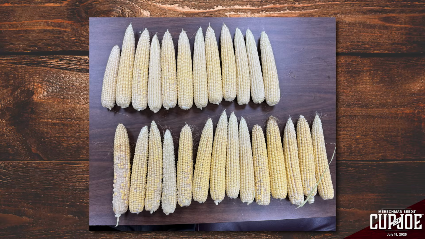Joe and I sat down and made our estimations: worst case scenario, probably a 10% yield loss. There's probably 15% kernel loss, but that doesn't mean 15% yield loss, because the kernels that did pollinate will get bigger and close the gap in between what we're looking at.